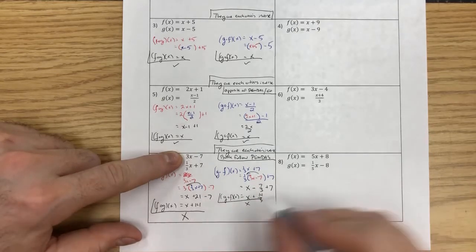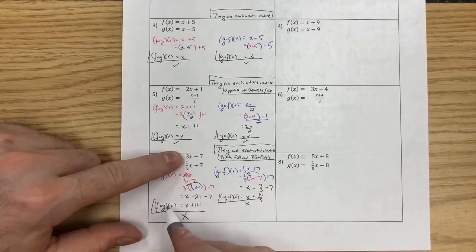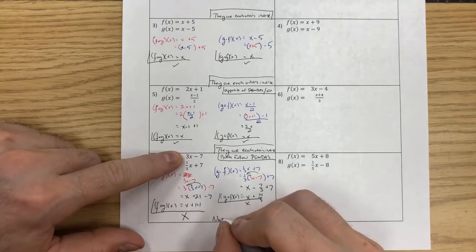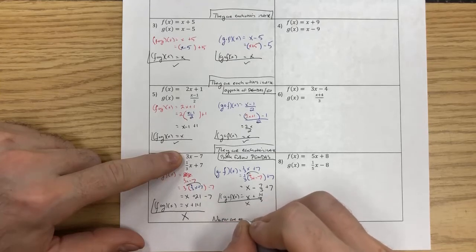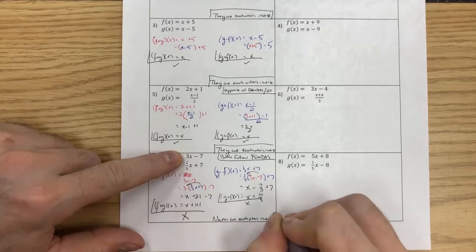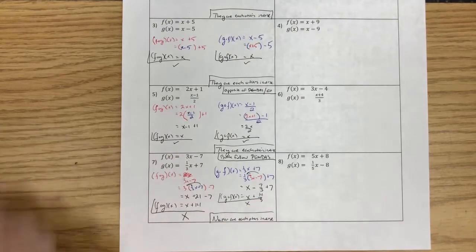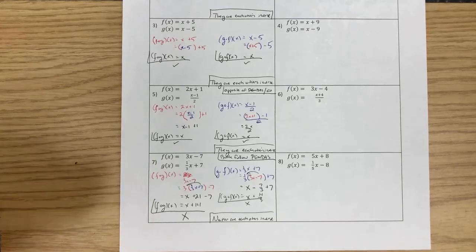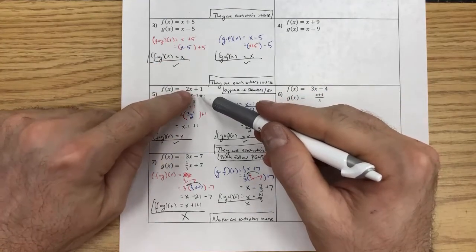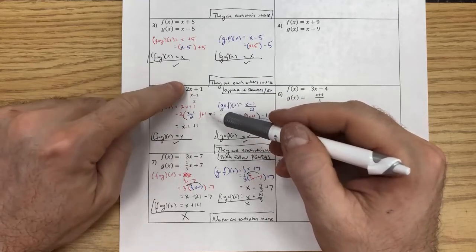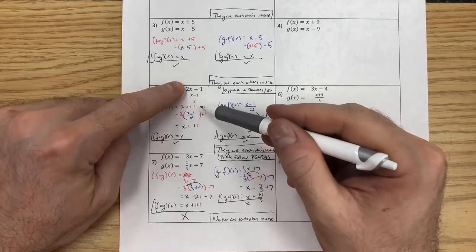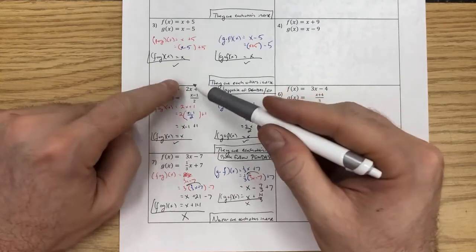So boom, f is not the inverse of g, g is not the inverse of f, neither are each other's inverse. So we made a key point here. If we have opposing operations, addition, we must see subtraction. If I see multiplication, I must see division. But the big key concept is they must be in opposing orders.